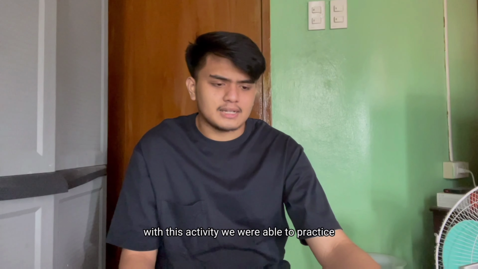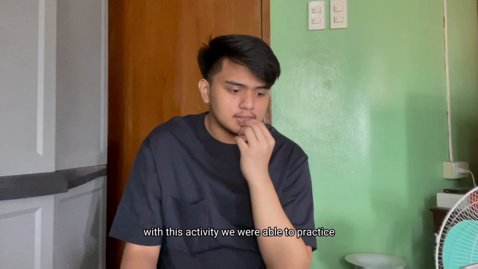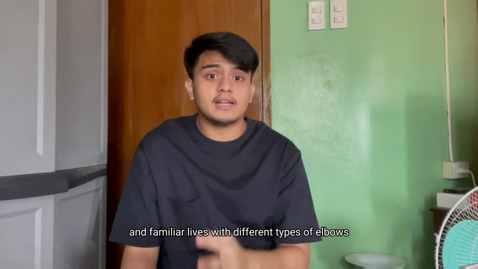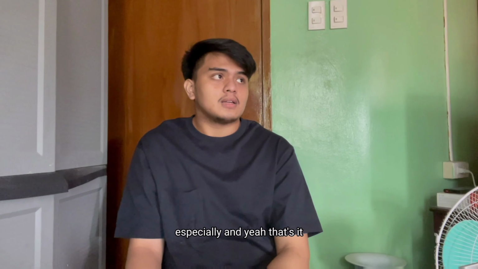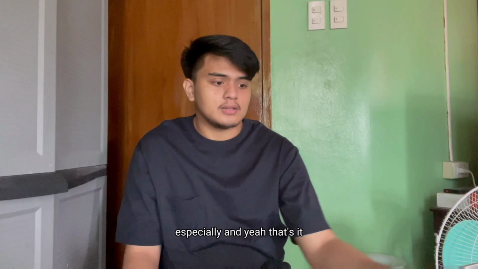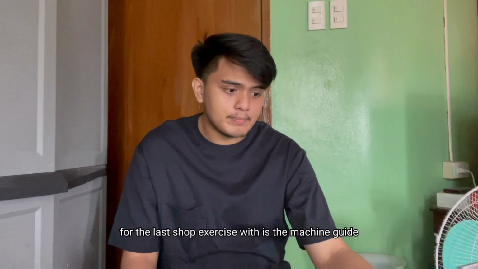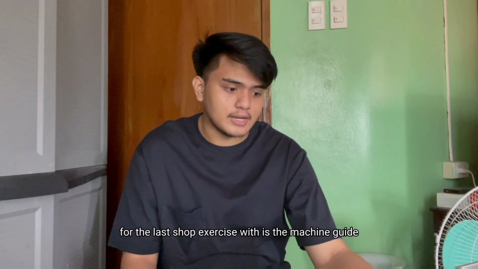And with this activity, we were able to practice and familiarize ourselves with different types of elbows, especially. And yeah, that's it. For the last shop exercise, which is the machine guide.